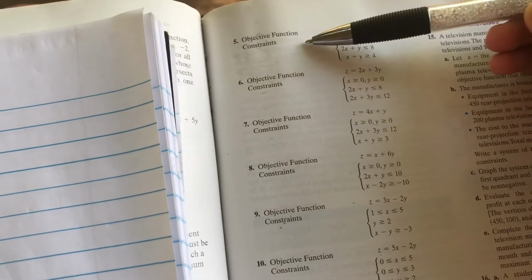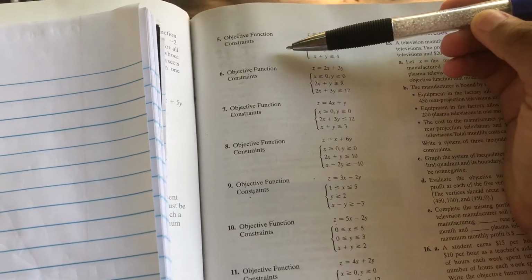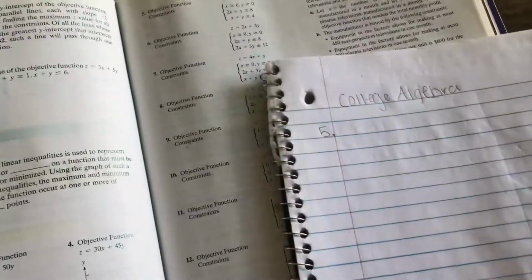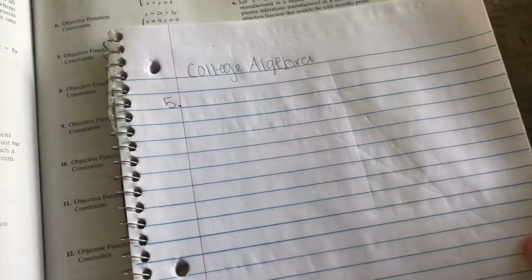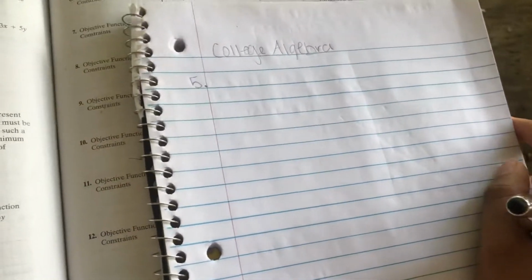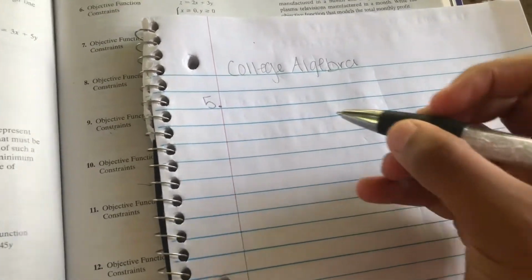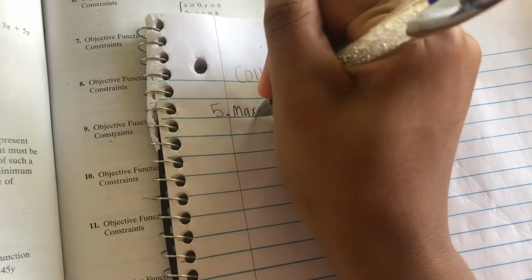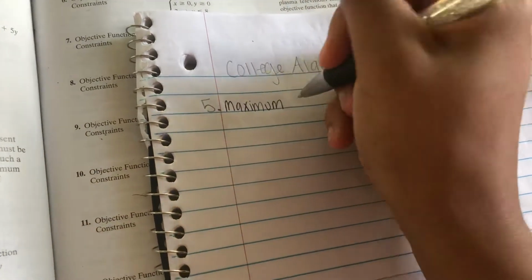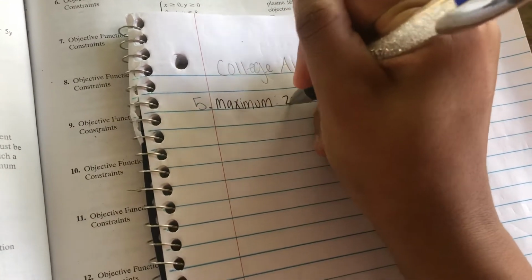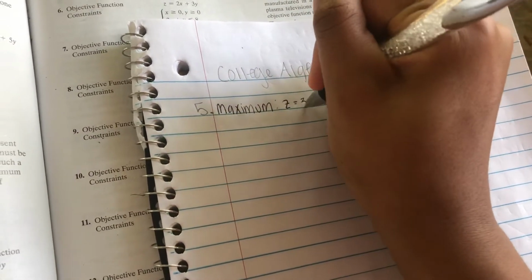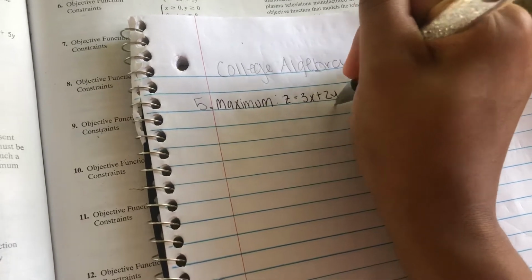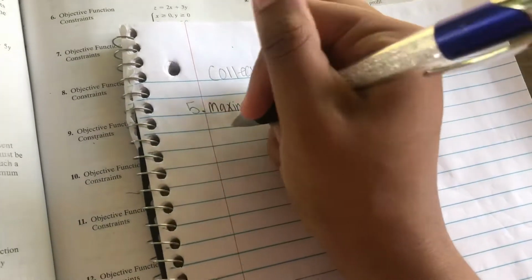For my Unit 12 project, I'm going to be doing number 5, objective function constraints. First off, what I'm going to start with is graphing my linear equations. So first, let me write them out. We are going to be looking for the maximum of 3x plus 2y.